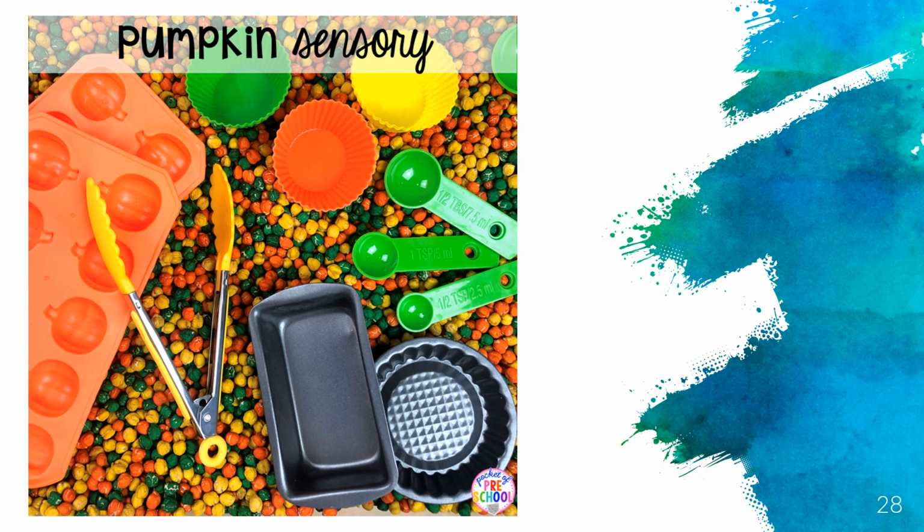This one is a pumpkin one. So this one has some little beans. I think these are called chickpeas that they have colored again, and those little trays in there are actually ice cube trays, so they're flexible ice cube trays. And the teacher for this one has added some tongs in there, some spoons in there, some pans in there. So kids are going to be doing a lot of scooping and pouring and measuring, really using a lot of fine muscle skills as they play in this activity.